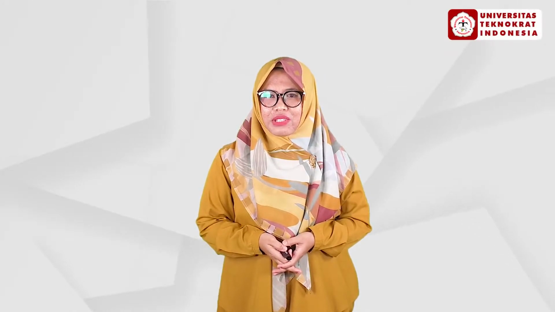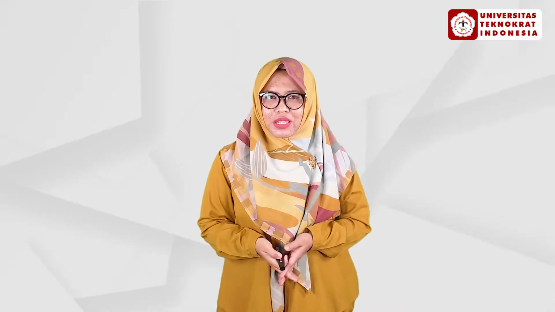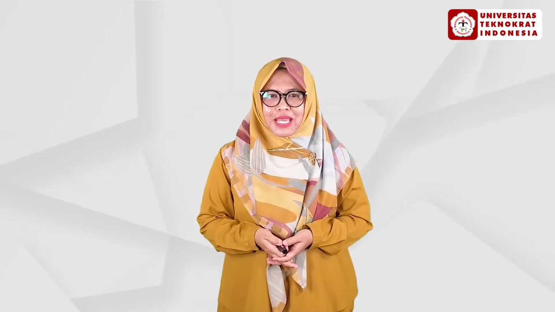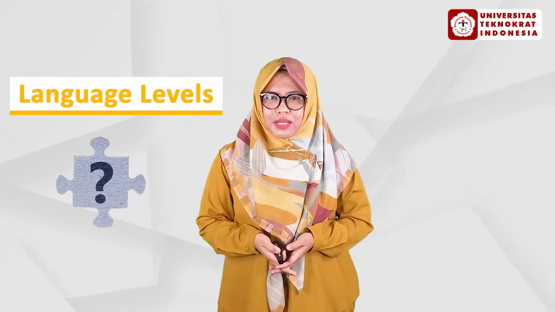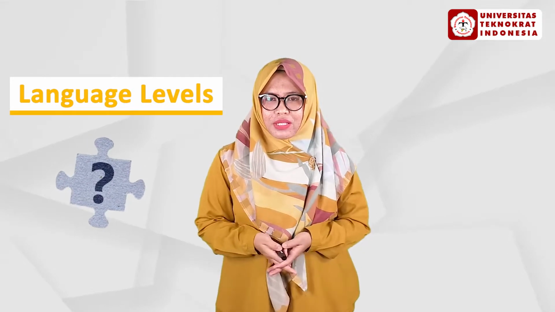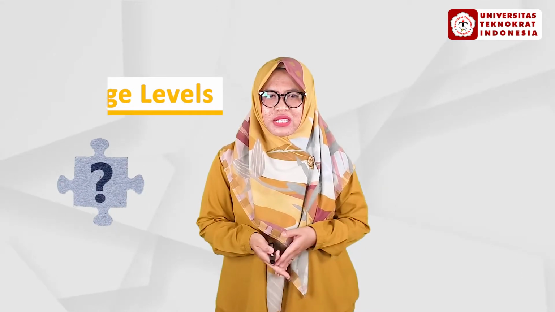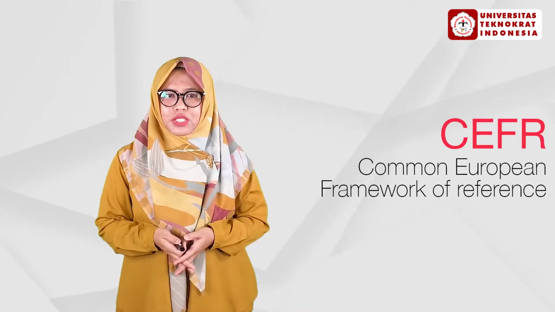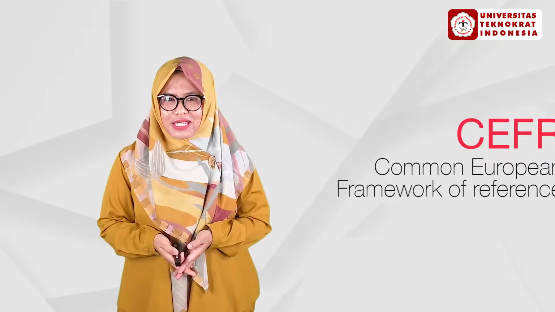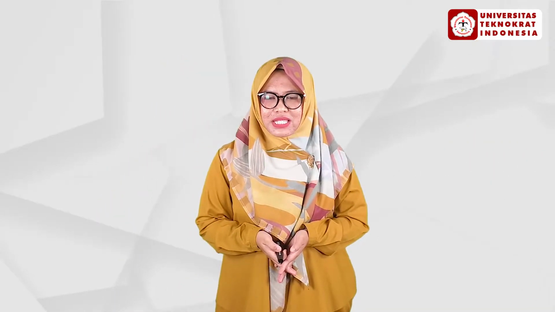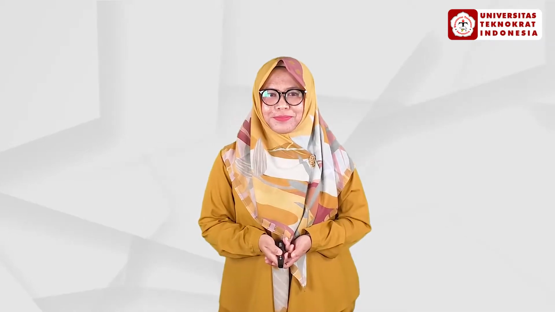Alright, now we will move to the second topic. It is about language levels, which become another idea in the language classroom. It is very important to know. But what do we mean when we talk about language levels? Now, these days, we often describe levels by referring to CEFR or the Common European Framework of Reference. These levels help to describe the student's ability in a foreign language.